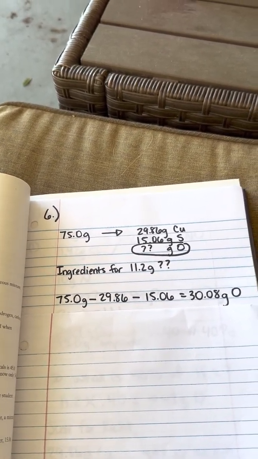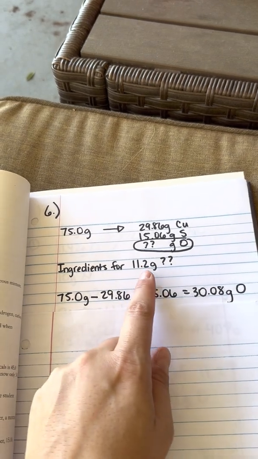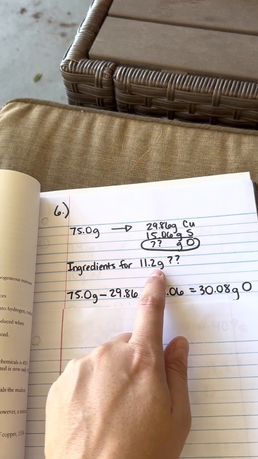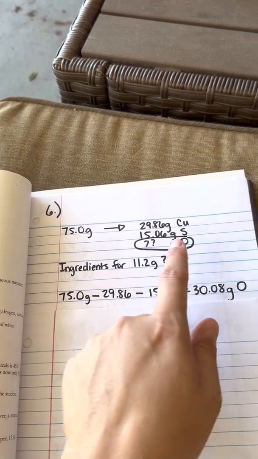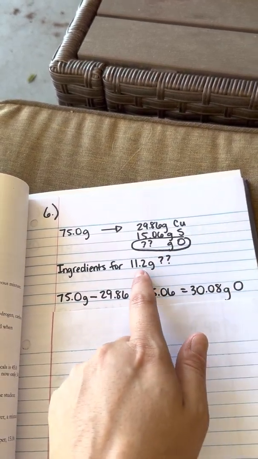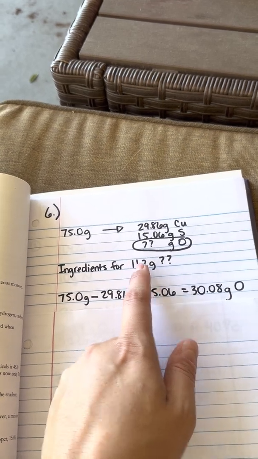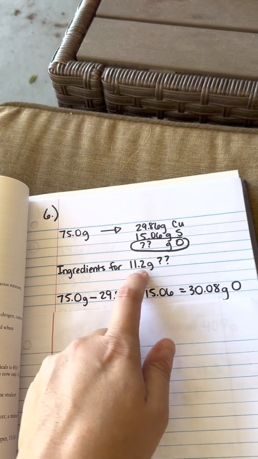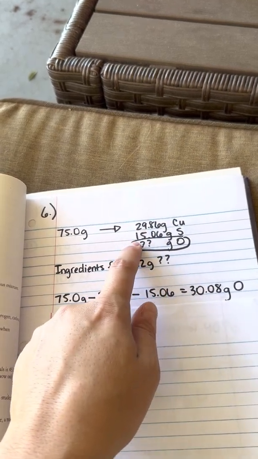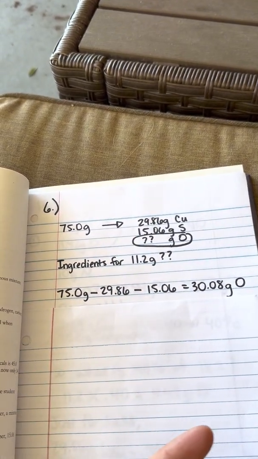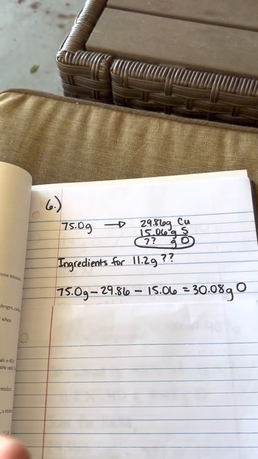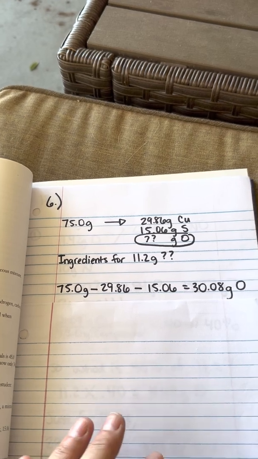Now I want to know if I make 11.2 grams, what am I going to need? How much of each of these ingredients am I going to need to make this new weight? If I look at this, I'm making less, right? So that means I'm going to need less of all of these. That's a check mark, something you can think about as you are answering this problem. When you get an answer, you can look at it and reason if it's correct or not.